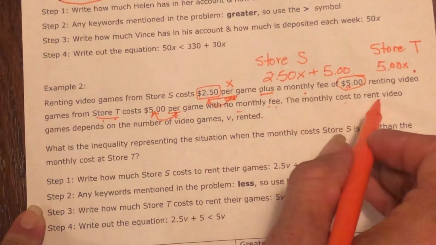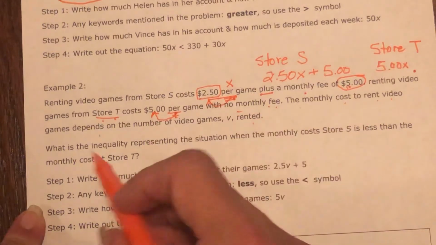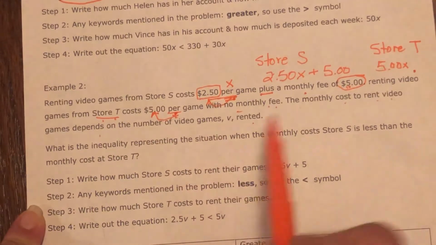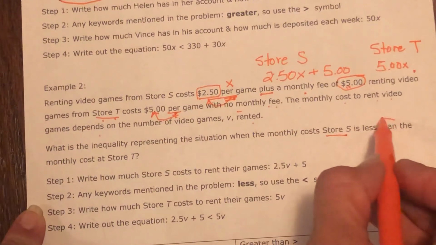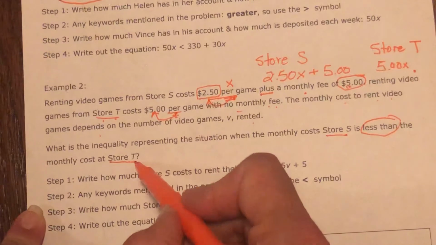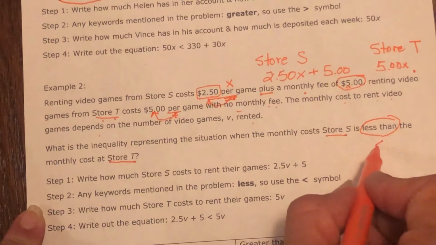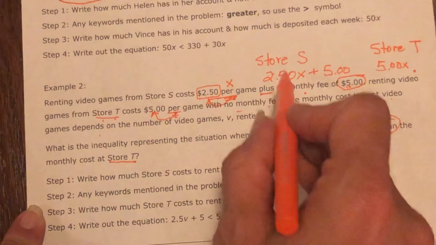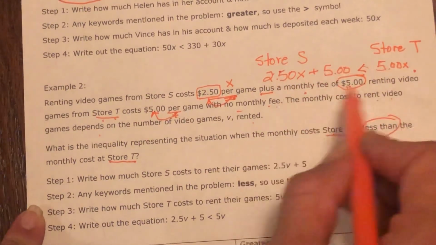The monthly cost to rent video games depends on the number of video games rented. So the question says, what is the inequality representing the situation when the monthly cost of Store S is less than the monthly cost of Store T? My notes from the top said the one that kind of looks like the L is my less than symbol. So I want Store S to be less than Store T. So this is our inequality.